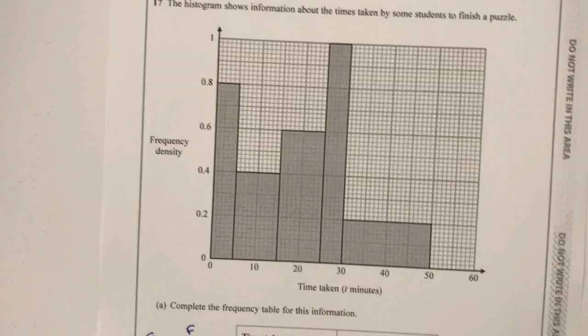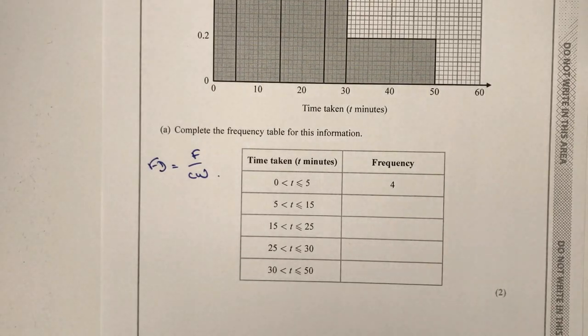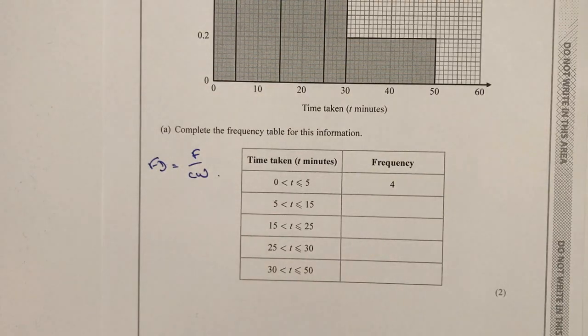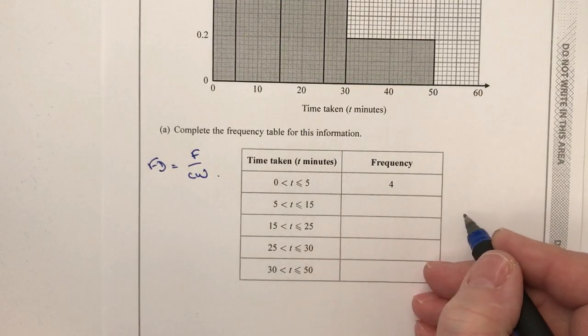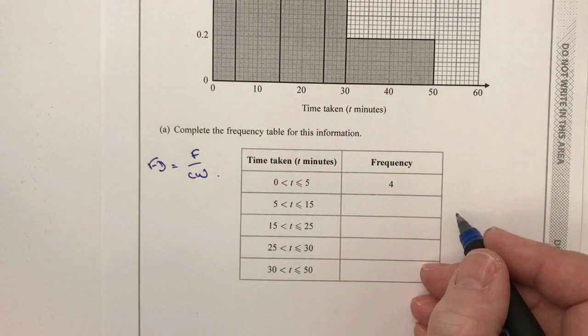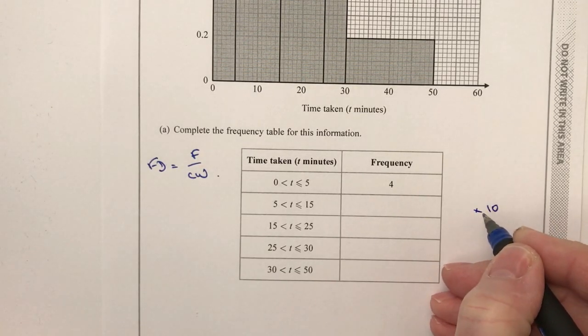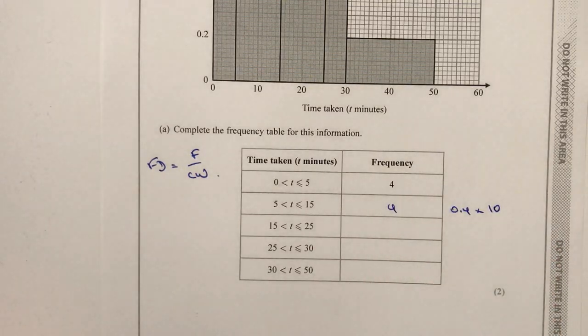We need to apply the same principle for the rest, but in this case we've got the frequency density and the class width, so we multiply those two together and that gives us the frequency. In part 2 we've got a class width of 10 and a frequency density on the graph of 0.4, so that's going to be 4 again.